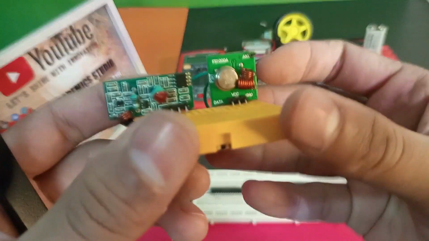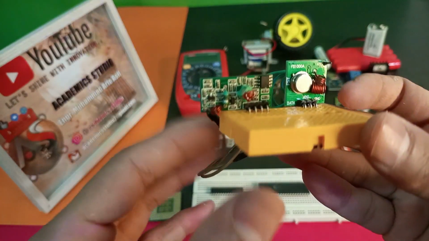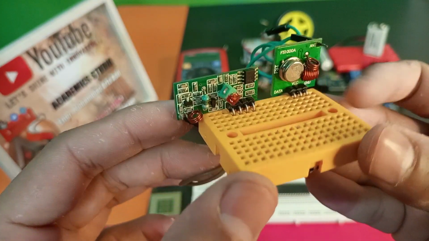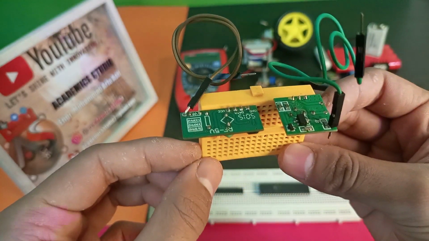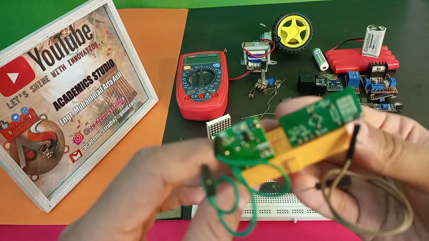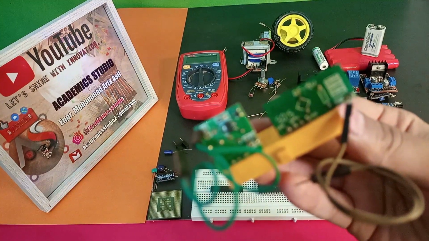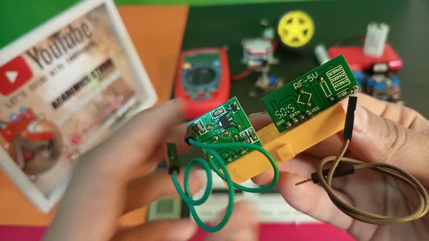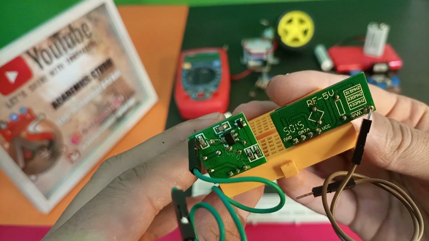These are the ones through which we can communicate with electronics wirelessly, a transmitter and a receiver. The transmitter is the one with the oscillator that oscillates at a specific radio frequency and sends data to the receiver through this RF antenna. The receiver receives that data and it is processed in your serial monitor further.